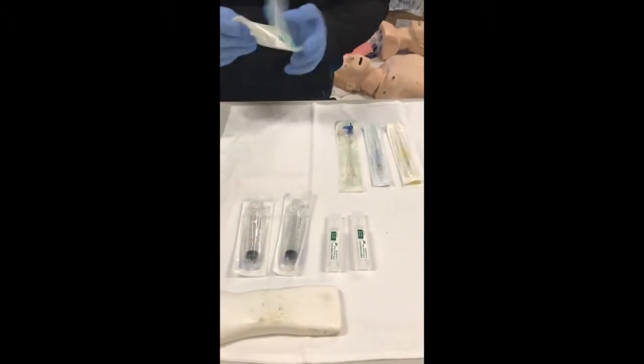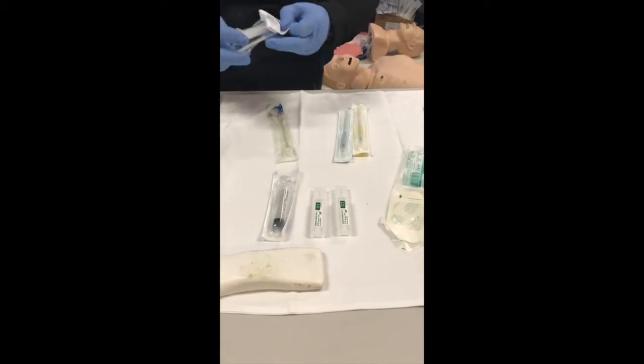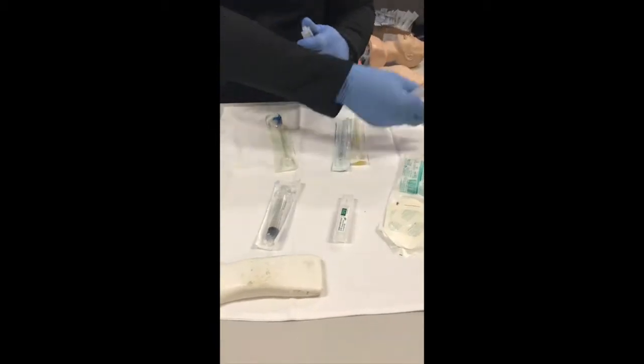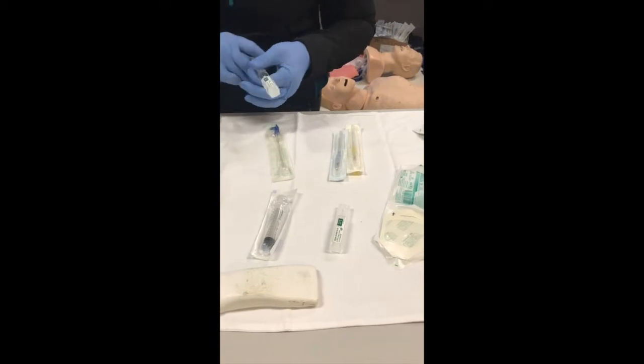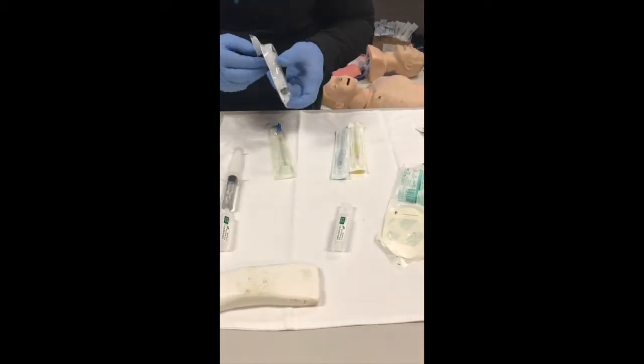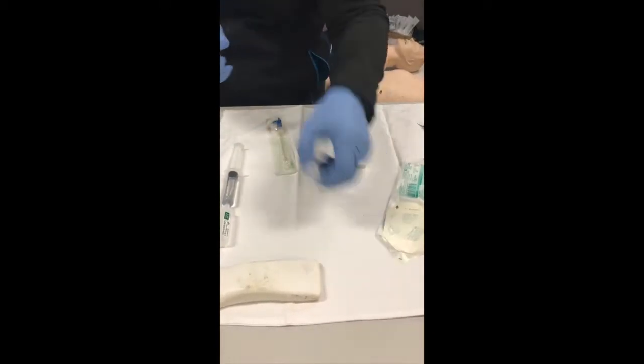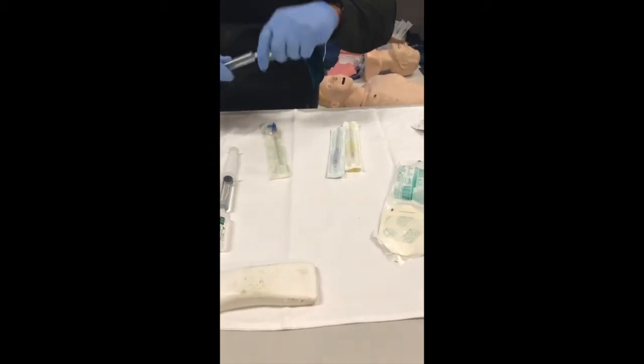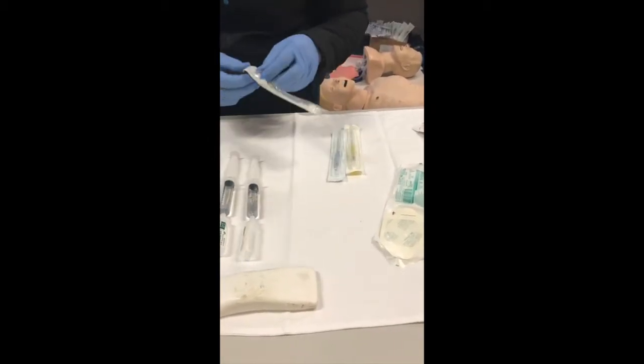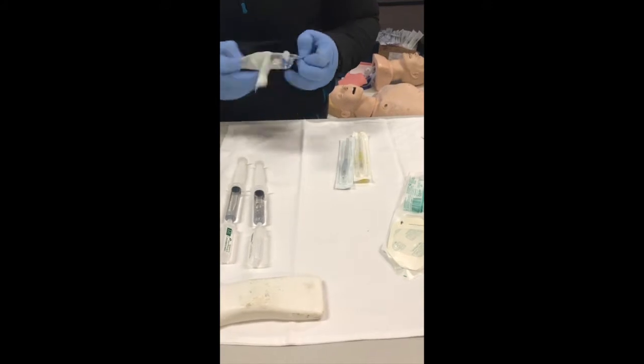Whilst waiting for the antiseptic to dry, I can prepare all my equipment further. I get my tegaderm out, I draw up two 10 ml normal saline flushes, and I prime my 3-way extension tap ready for when I need to attach to my cannula.